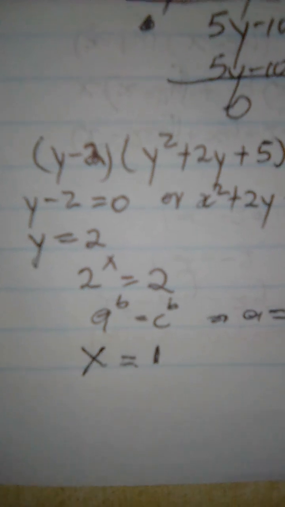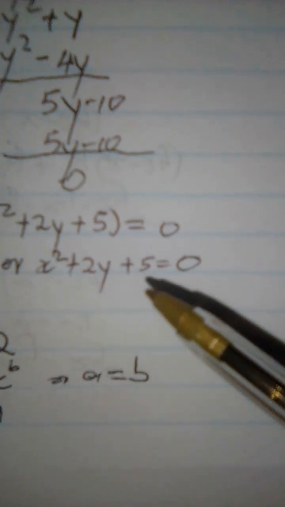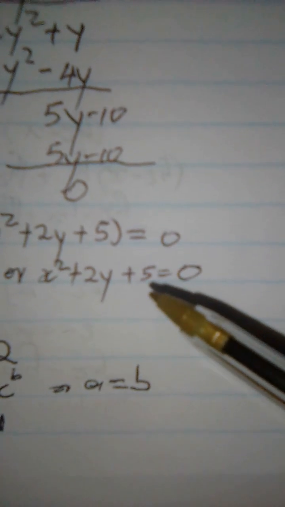And again, we still have this other one, y squared plus 2y plus 5. So we're going to use the quadratic formula.